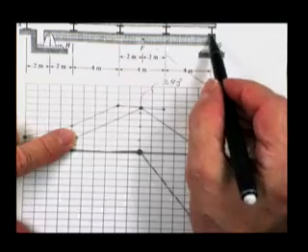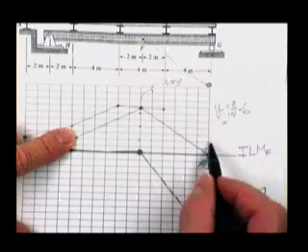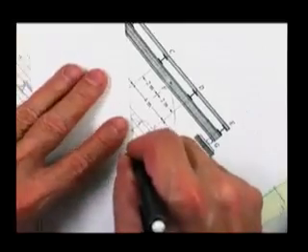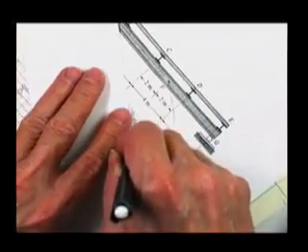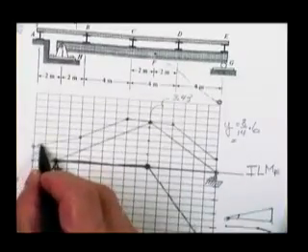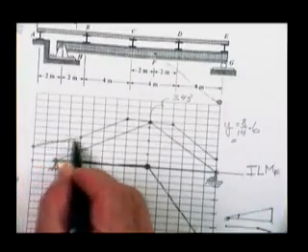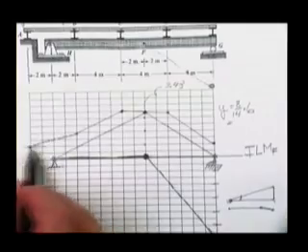And then finally, this one right here is right on top of this. Let me move it off 1 just so we can see it. Here's your influence line, with a wiggly line, with this as 0.